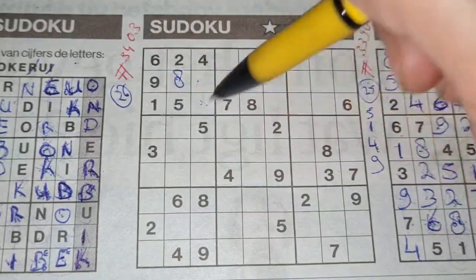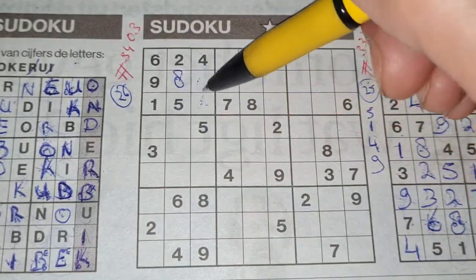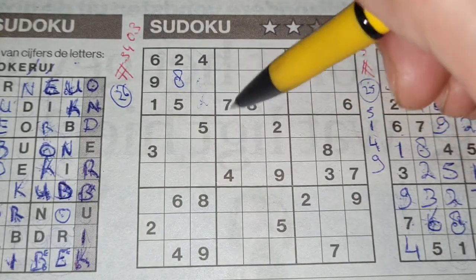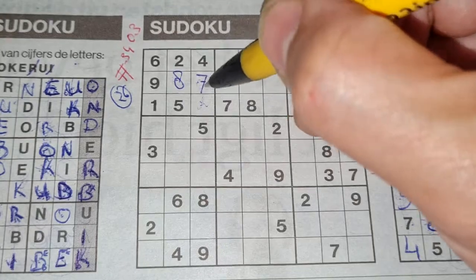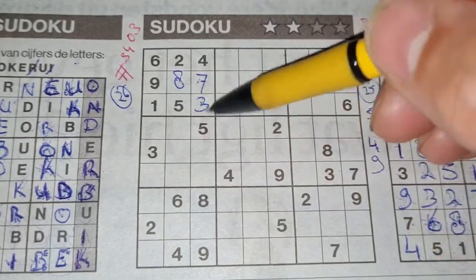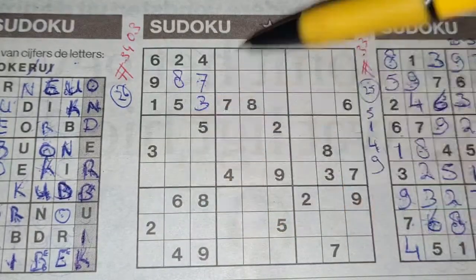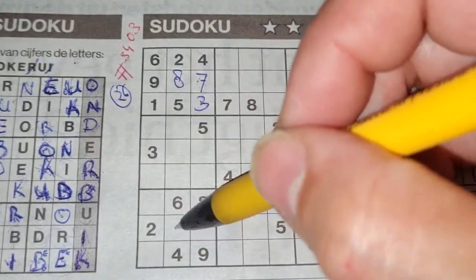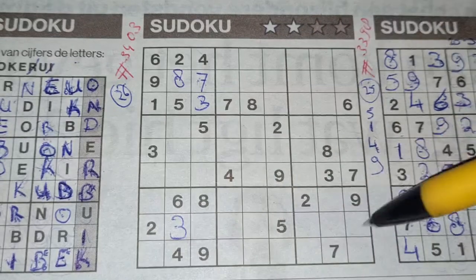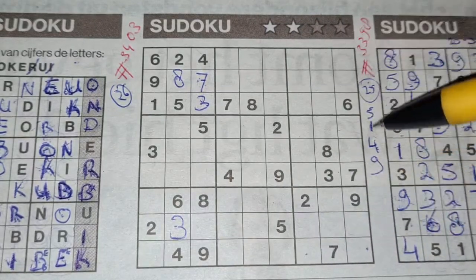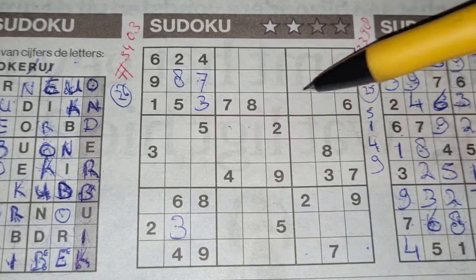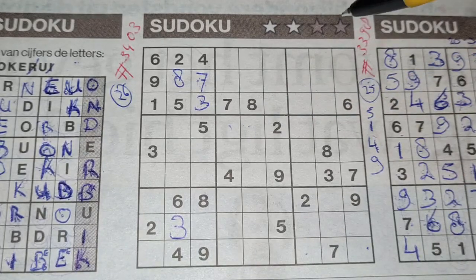Two numbers left in this big square, 1, 2. The 3 is missing, 4, 5, 6, and the 7 is missing. The 3 and the 7. We see there's a 7, no 7 there, so 7 should be here and the 3 goes there. 3 in this column, 3 in the first column, so between the first column and the second column, the only place for the 3 should be there. Then I cannot continue with the 3, I believe. No.